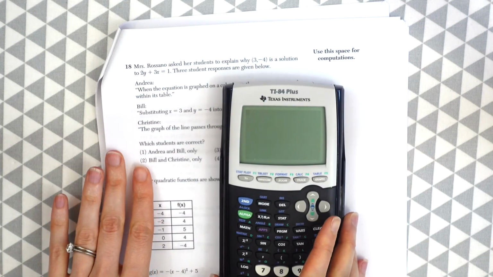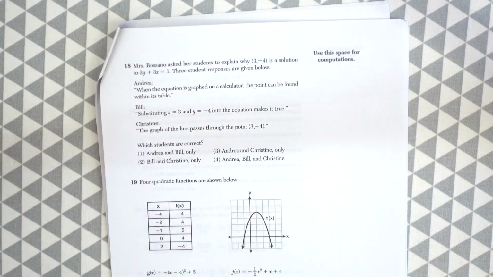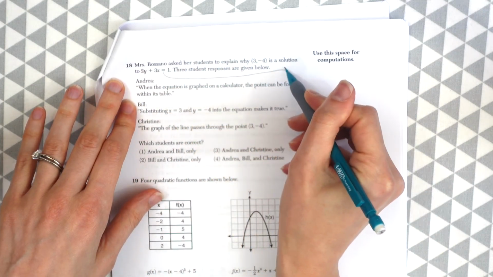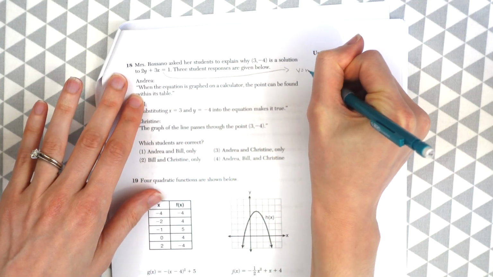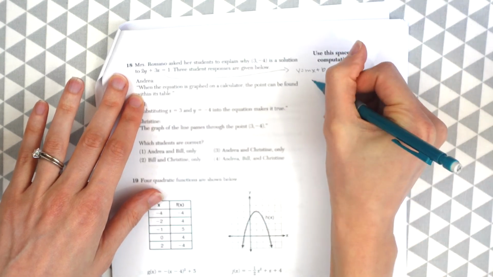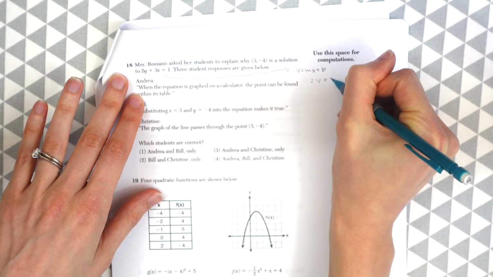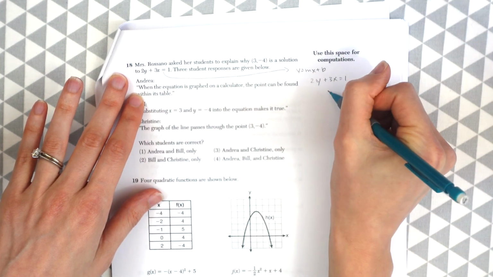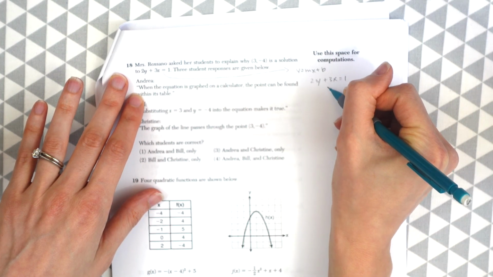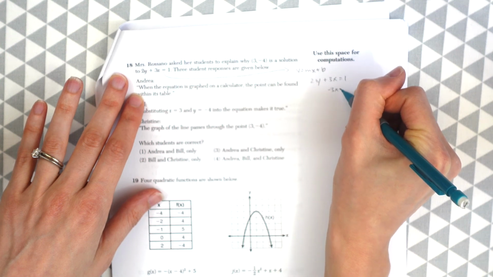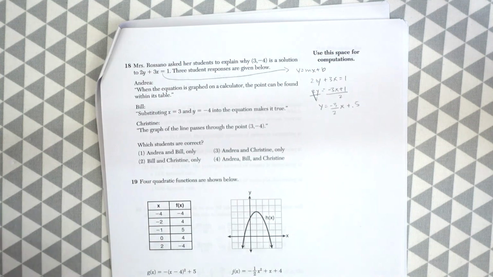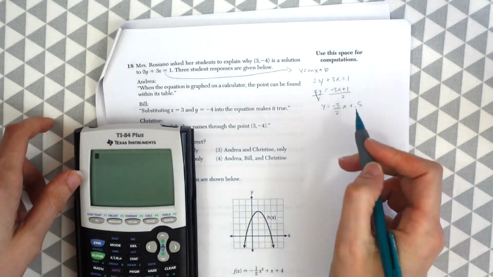Let's check it out. First, I'm going to want to reorder this into y equals mx plus b form, so I can plug it into the calculator easily. So we're just going to set this equation and get y alone. When we do that, we'll get y equals negative 3/2 x plus 1/2, or 0.5.